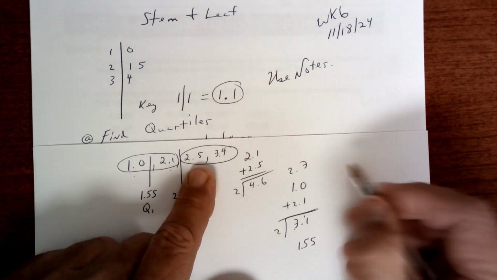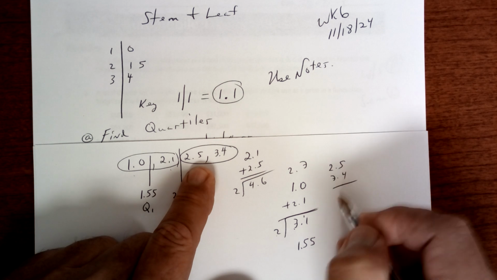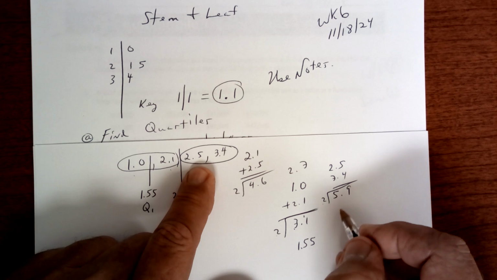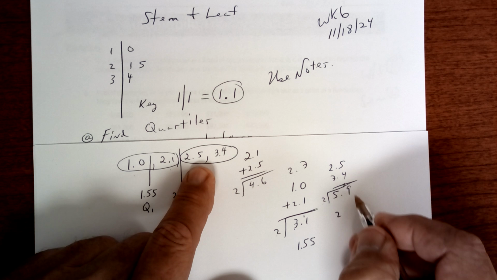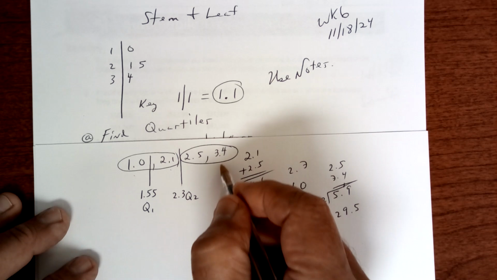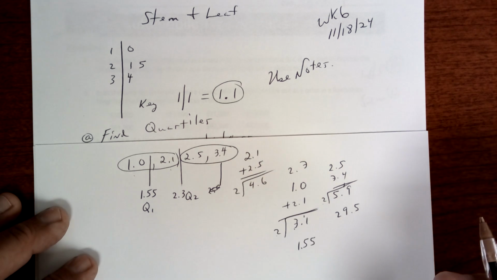It's even. When you do that, you get 5.9. When you divide by 2, 2 goes into that 2 times 9. I think it's 2.95. Again, check it on your calculator, but I'm going to say 2.95.